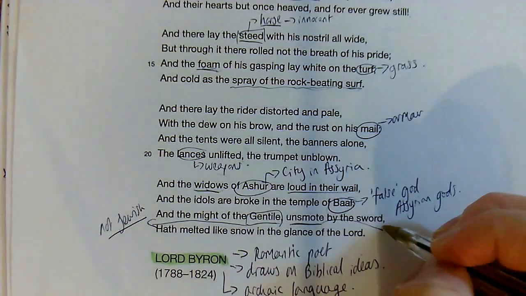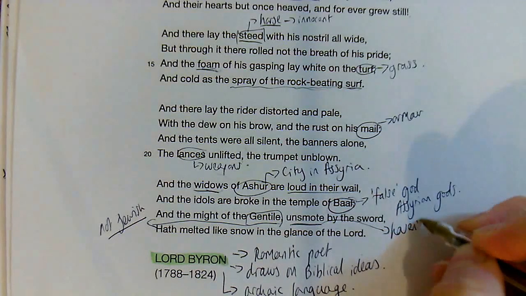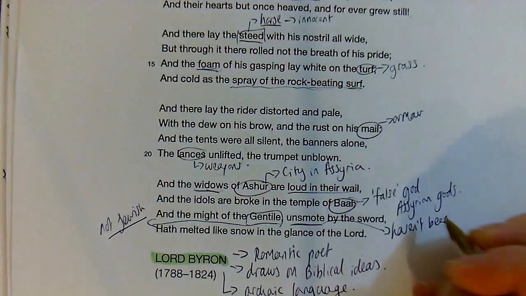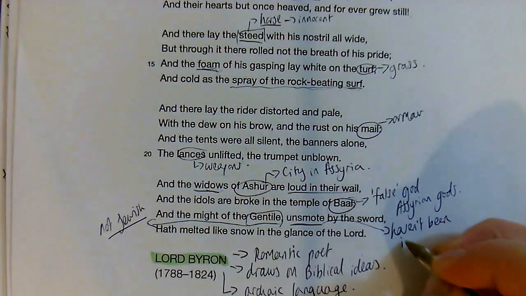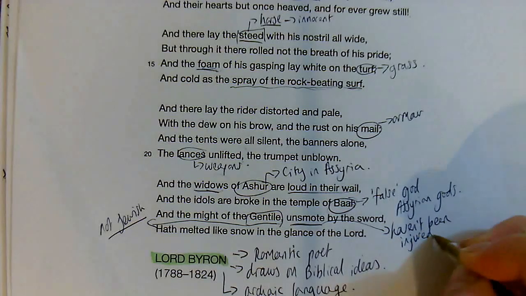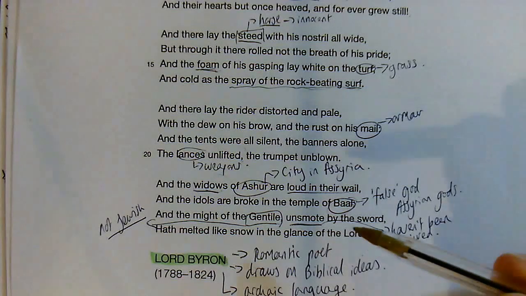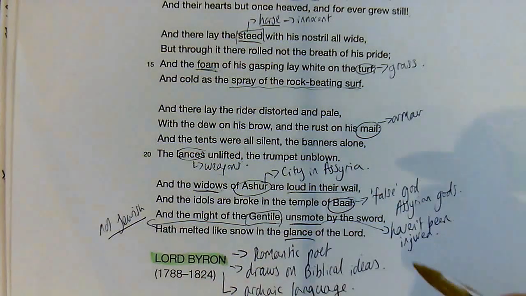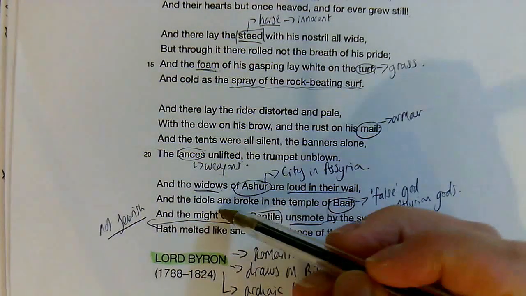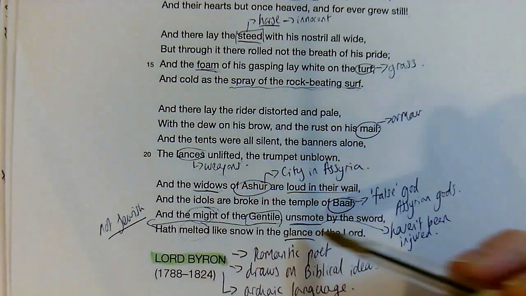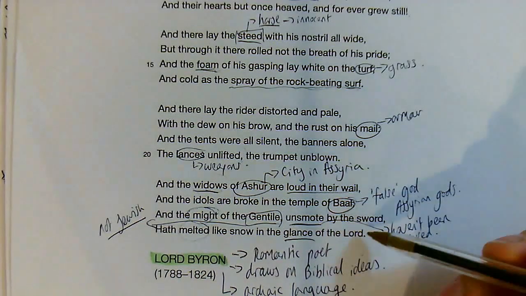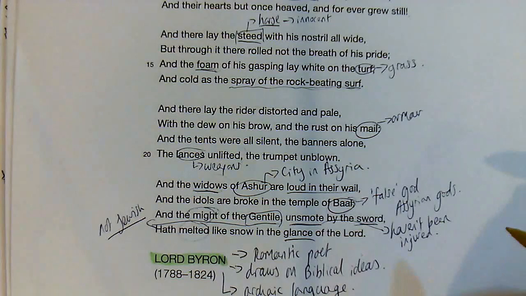Unsmote, so they haven't been injured by Hezekiah's army, but they've melted because the Lord has just looked at them. That's the might. The might has melted like snow in the glance of the Lord, even though he didn't have to use a sword to do it.